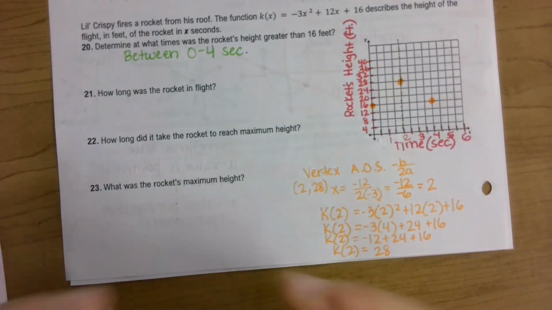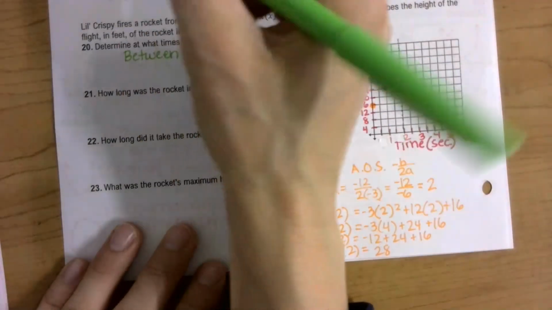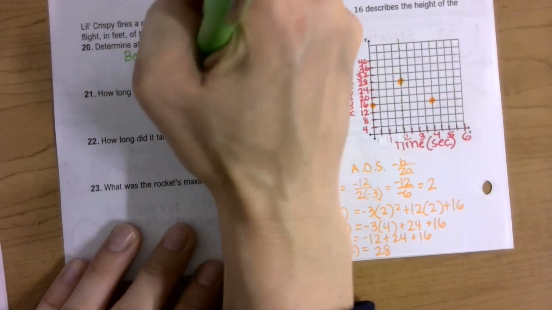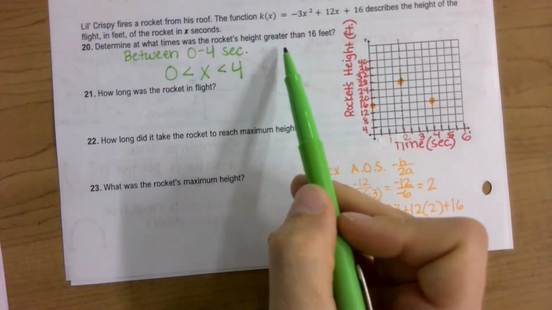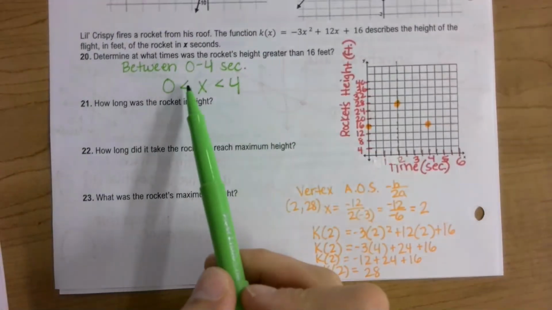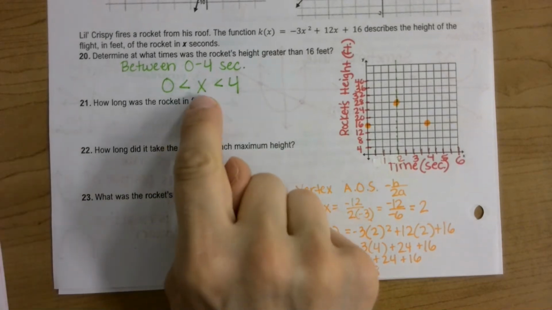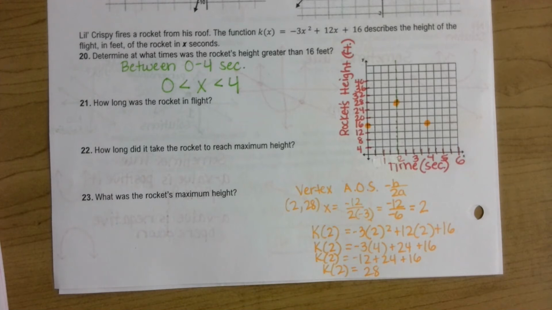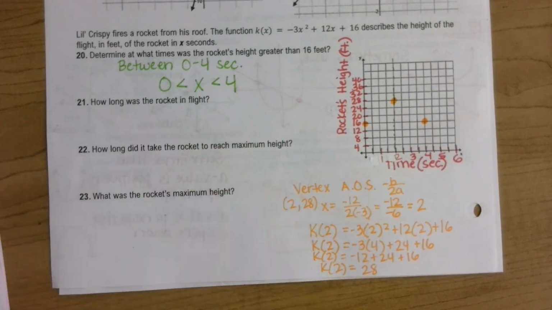It's asking when it'll be greater than. It doesn't say greater or equal to, so if I made an inequality, it'd be 0 is less than x, which is less than 4. So because it's not saying greater than or equal to, we would just use the symbols without the or equal to. So this is saying x is greater than 0 and less than 4 in order for it to be above 16 feet. 21, how long was the rocket in flight?